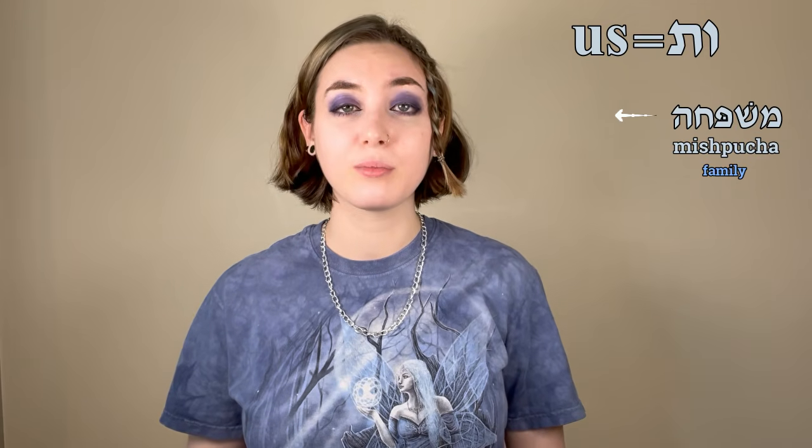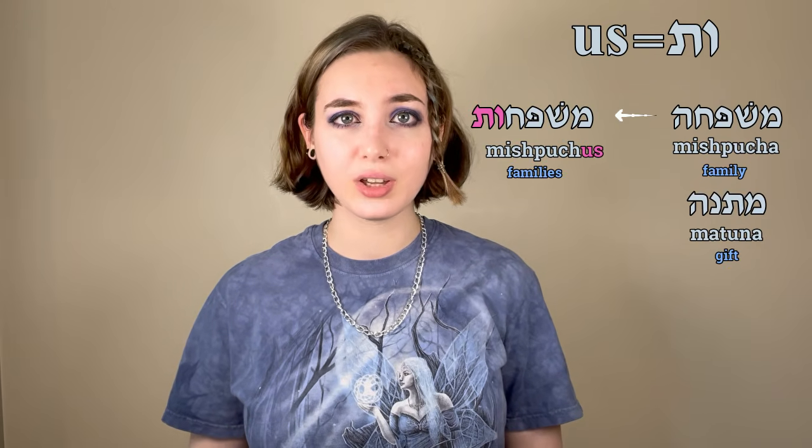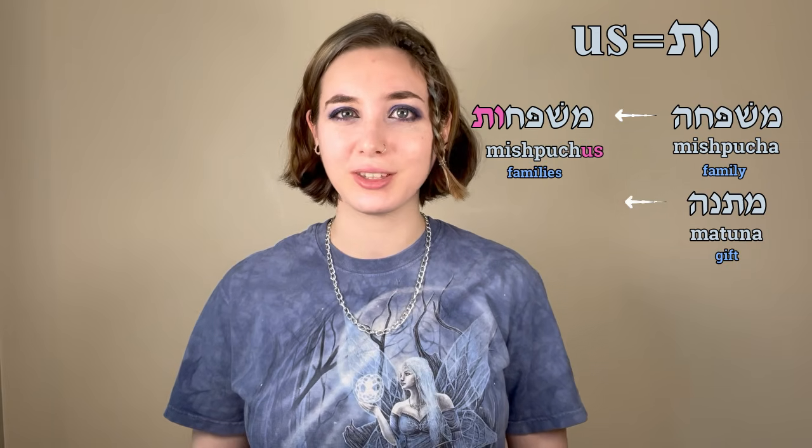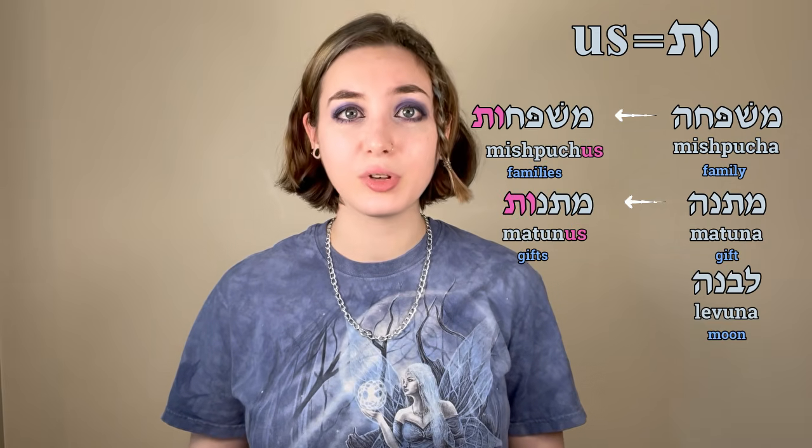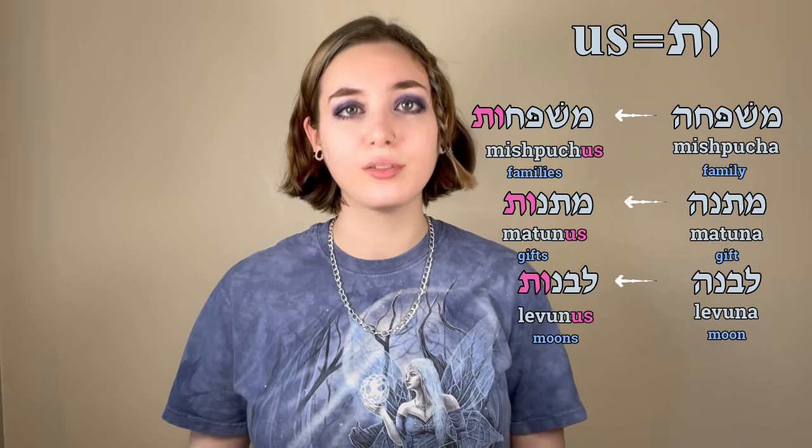Rule 10. Female words of Hebrew origin. Female words of Hebrew origin often use the Hebrew plural ending vav taf, making the os sound. Many of these words are preserved in Yiddish, such as mishpacha, family, which becomes mishpachos, matana, gift, which becomes matanos, or levana, moon, which becomes levanos.